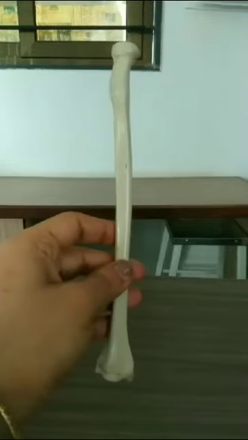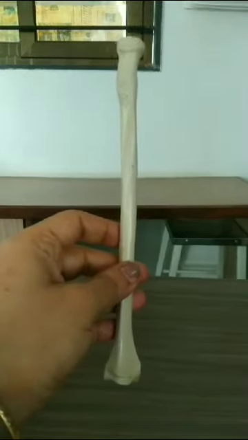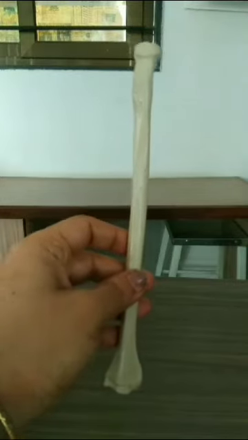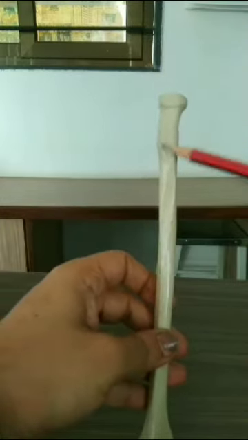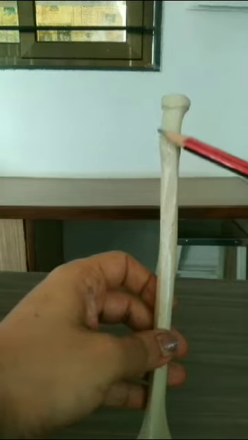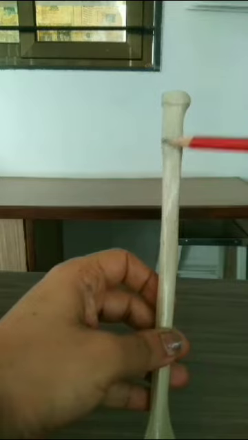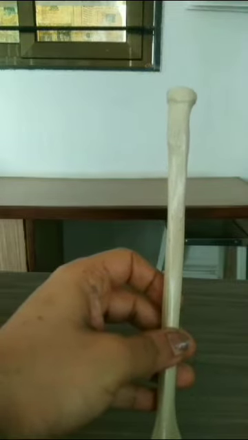Hello everyone. Today we will discuss the attachments and clinical anatomy of the radius. So first we go on the radial tuberosity. This is the radial tuberosity. It receives the insertion of biceps brachii on this posterior, rough area.